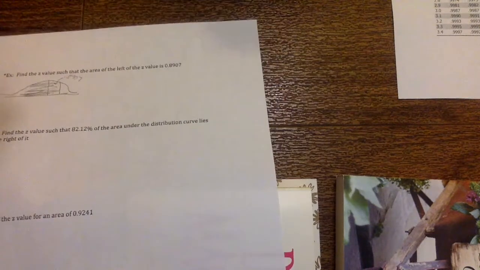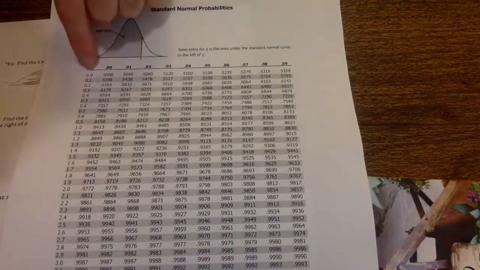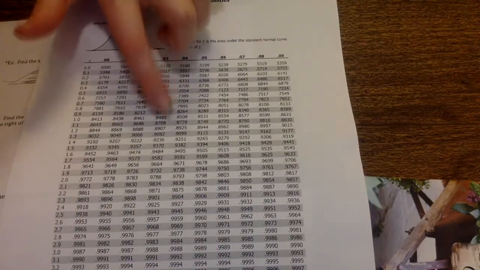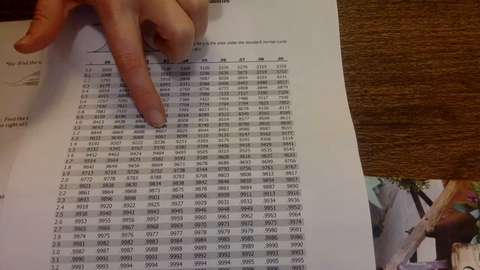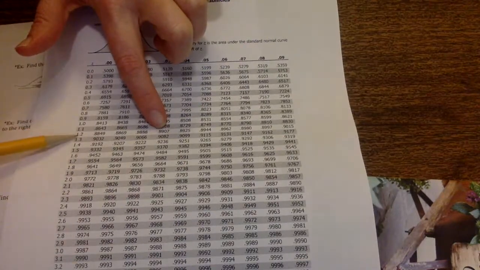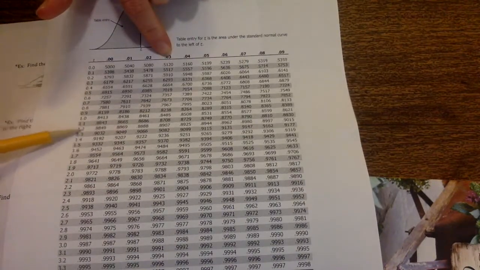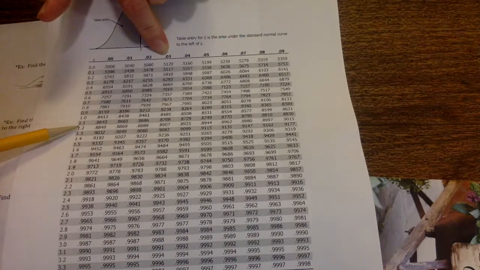So what you have to do instead is what I call looking in the big part of your chart. So here's what I mean. Instead of looking along the sides and the top for your z-score, you have to look in the big part of your chart for 0.8907. And wow, I put my finger right there. Okay, 0.8907 is a z-score of 1.23, not 1.203. Remember that 2 and that 0 cancel out. Your z-scores are always two decimal places. Okay, so 1.23.